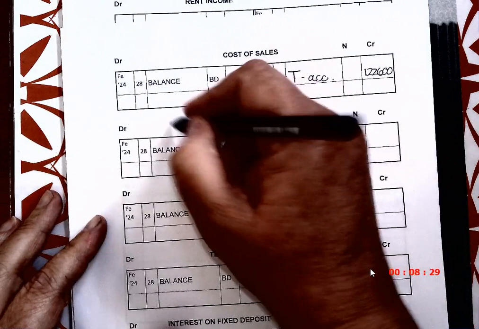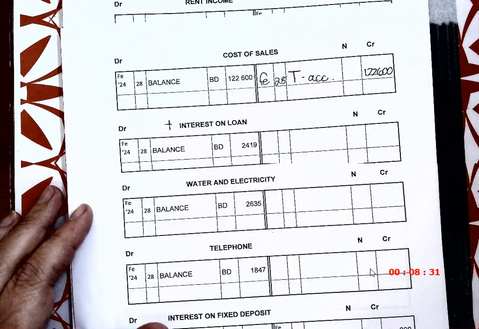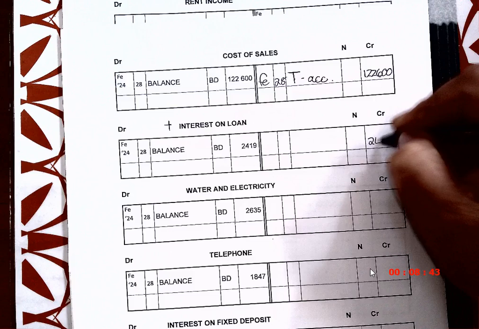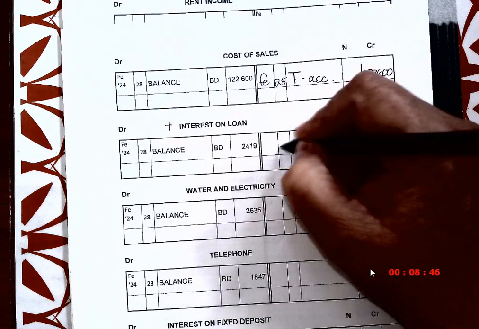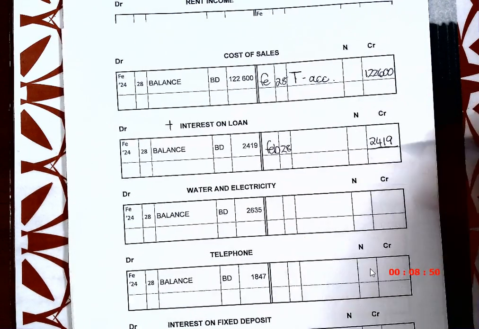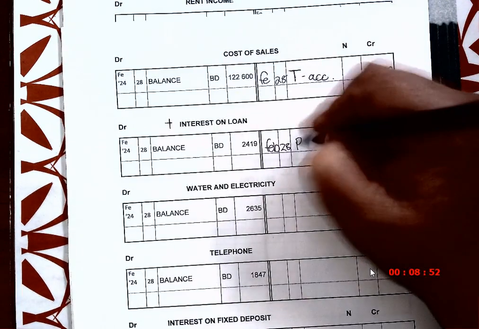Because it is a plus on the debit side, and it's a nominal account, so it's an expense. How will I close off interest on loan? I go to the credit side and say 2,419, 28 Feb. What's going to be my contra? Profit and loss.